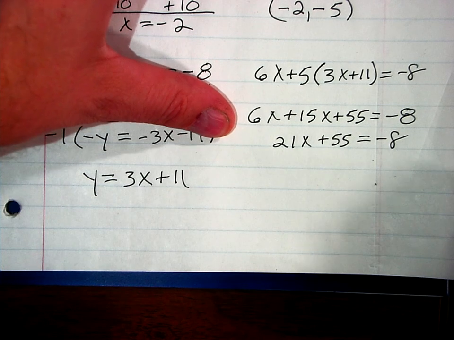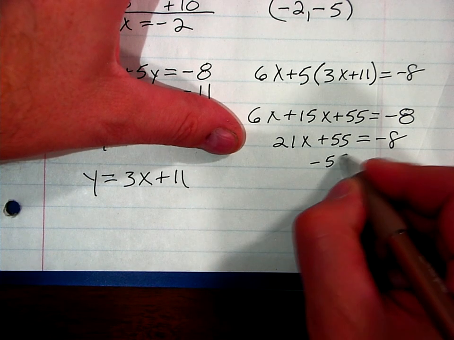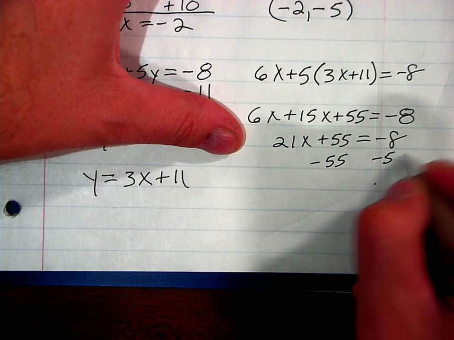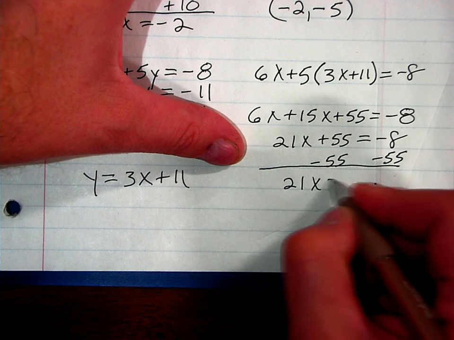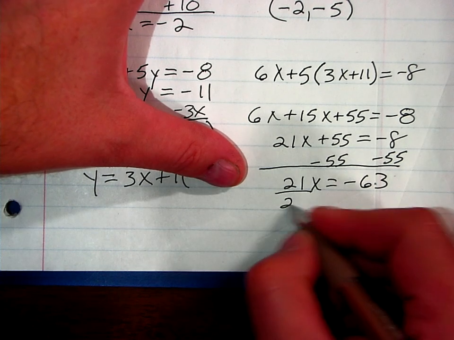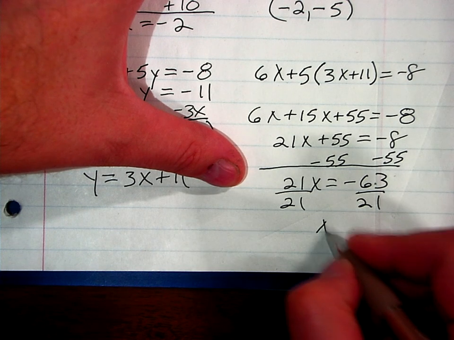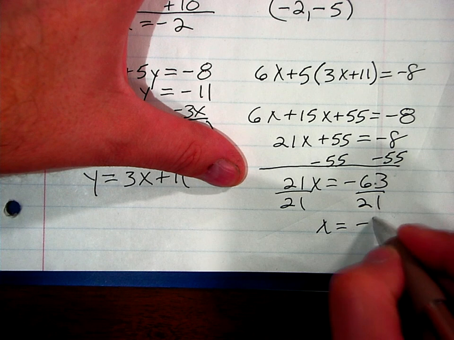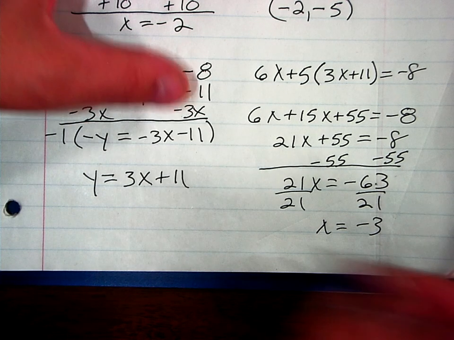Now it's a two-step equation. So this is a plus 55, so I'm going to subtract 55. 21x equals negative 63. Divide by 21, divide by 21. Negative 3, I like it better. I almost said more better and I caught myself.